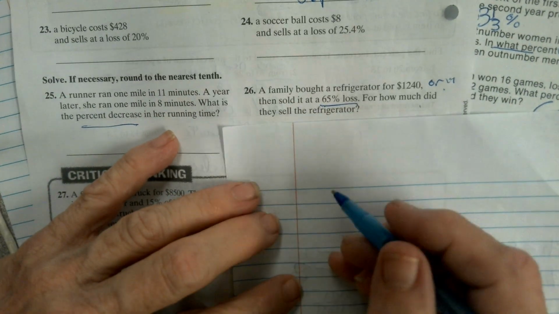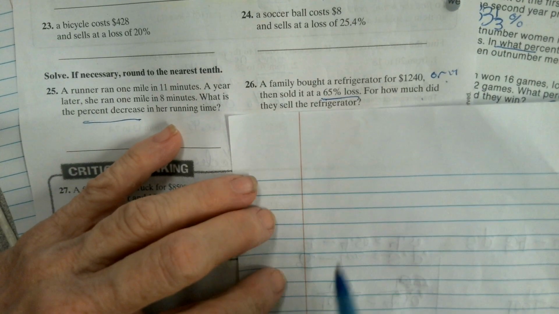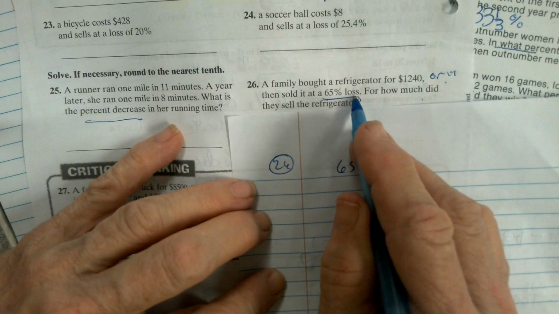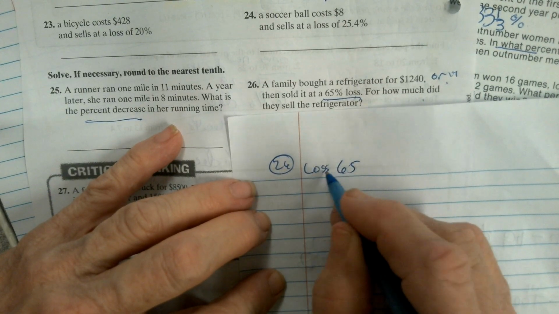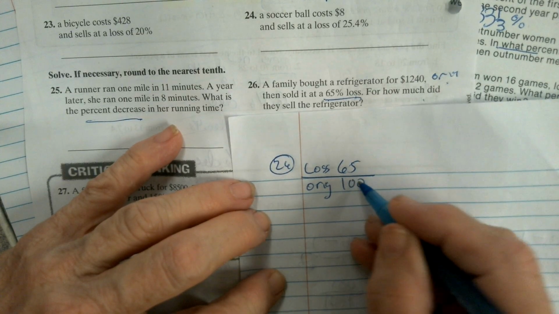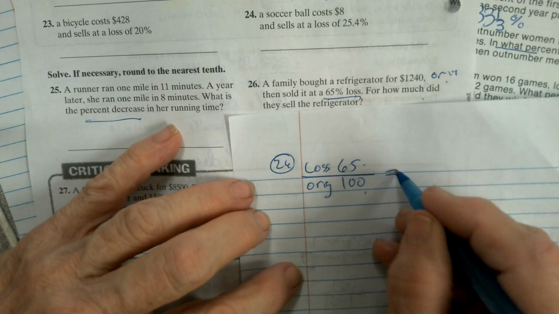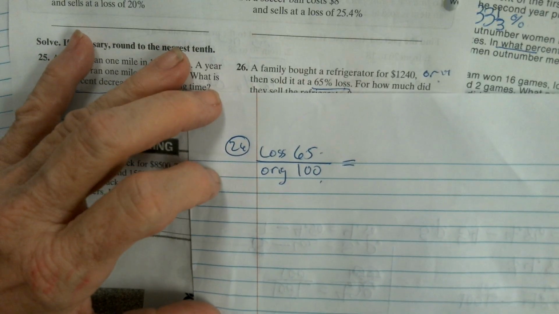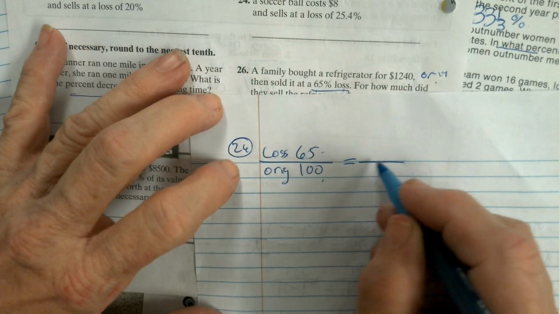So do I have my percent? And so 26, it is 65% loss over the original cost. 65%. Who knows where I'm going to put the 1240? On the bottom. That's our original.